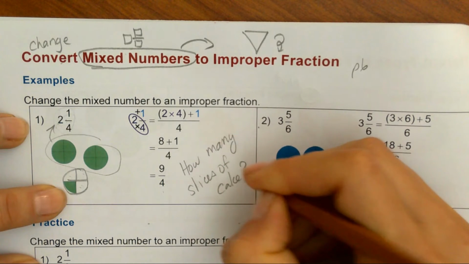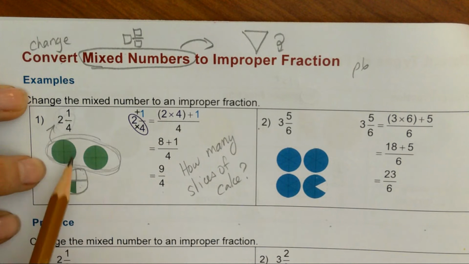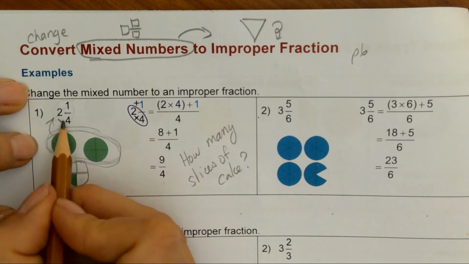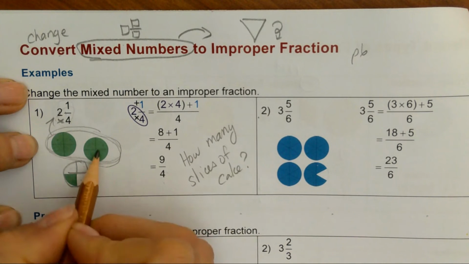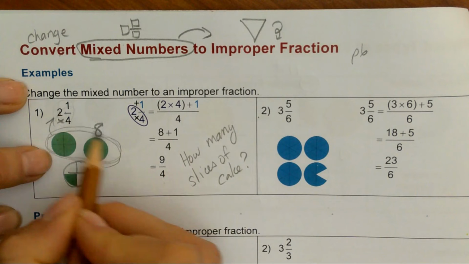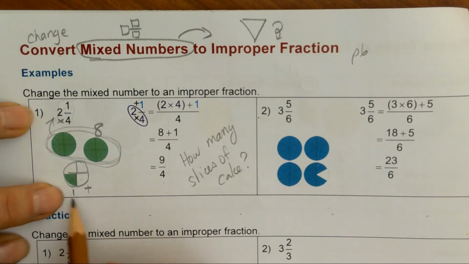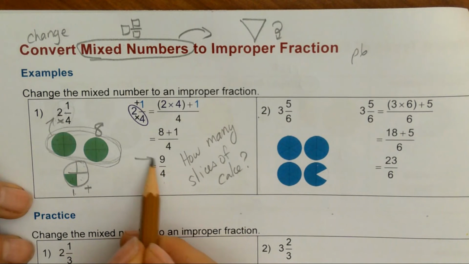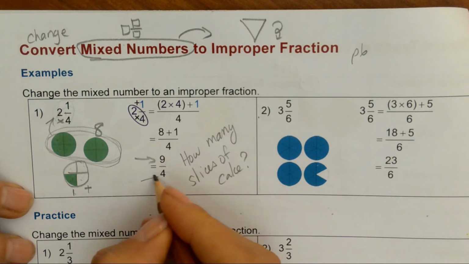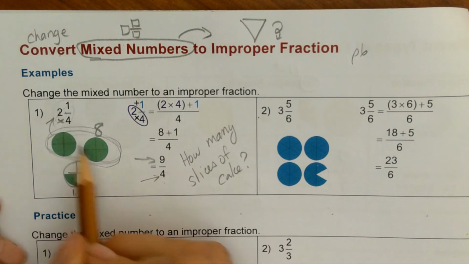Okay? So what I do is, first I'm going to check in the whole cake how many slices are here. All you do is you go 2 times 4. Because each cake is cut into 4 pieces, and I have 2 of them, so that means I have 8 slices here. And then I have to add to it this extra 1 slice that's hanging out by itself. Okay? So here I have 8 slices, and here I have 1 slice. So in total, I have 9 slices of cake. This 4 always stays the same because it's telling you the cake is cut into 4 pieces.